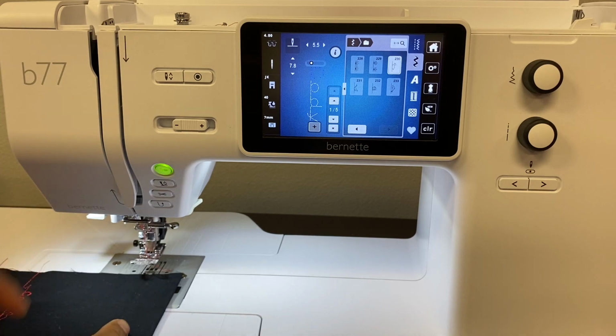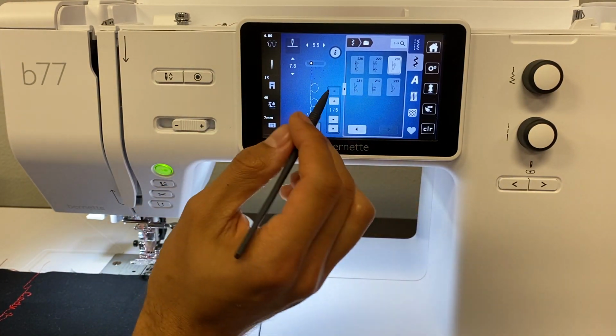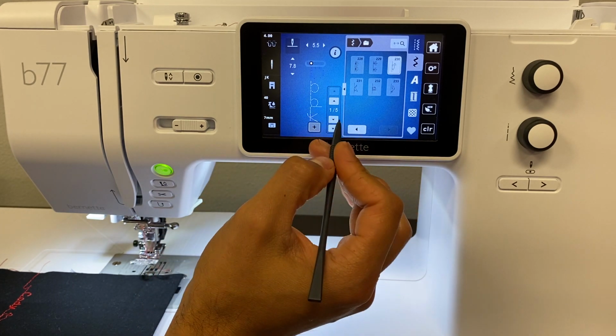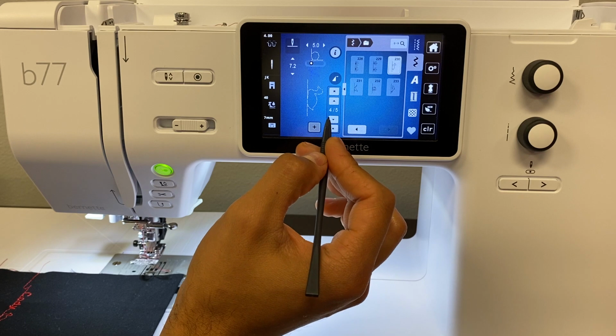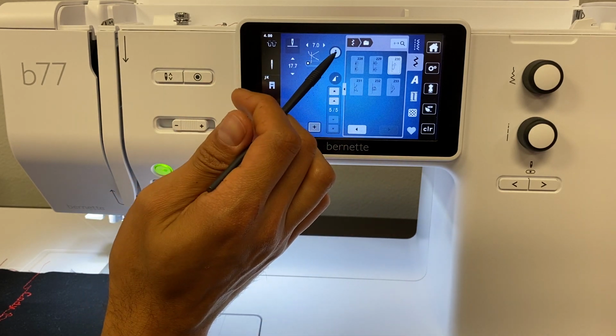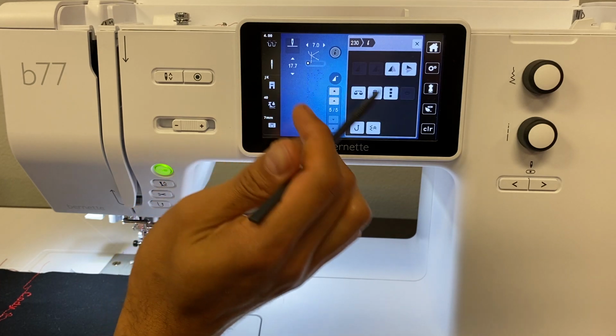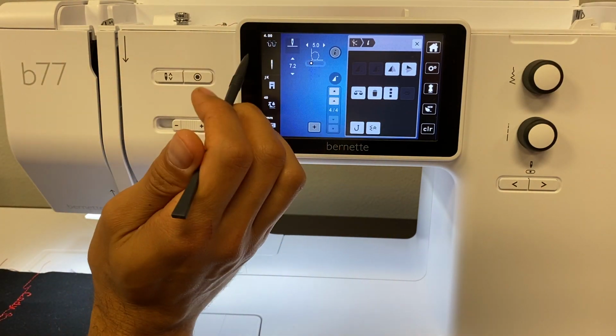Super, super simple. Now let's say we typed in a wrong letter, or let's say we didn't want the bird. We scroll down to the bird, so it's highlighted in blue. We can go to the little I icon, and this is where the trash can would be. We can hit the trash can and delete just the bird.